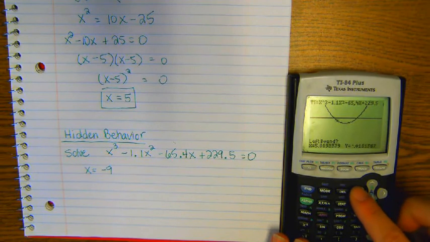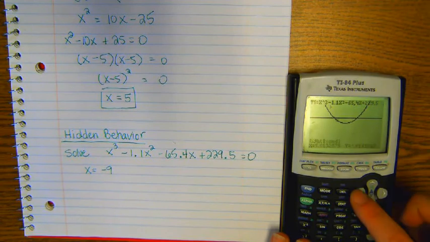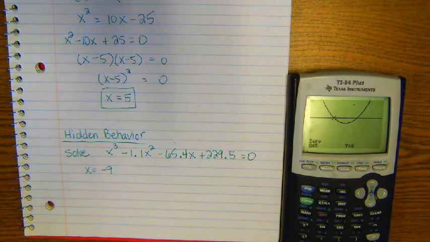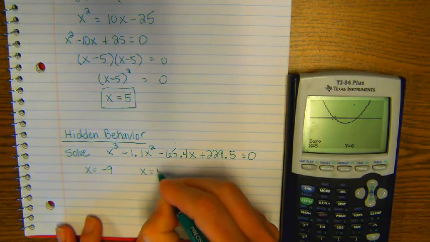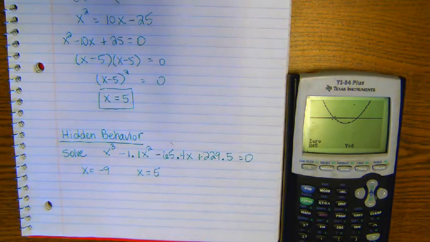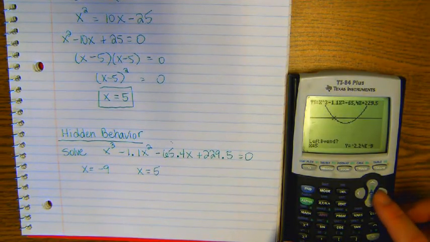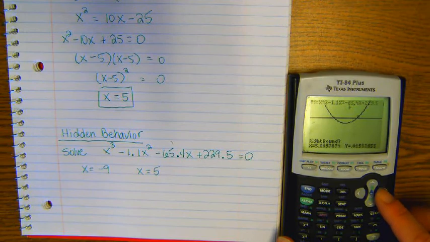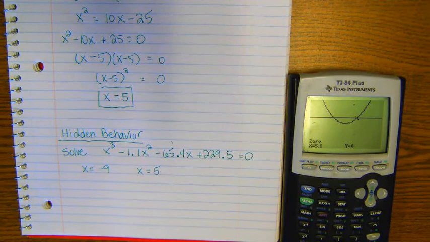And what happens is they're just very close together. So one of them is exactly 5. And exactly 5.1.